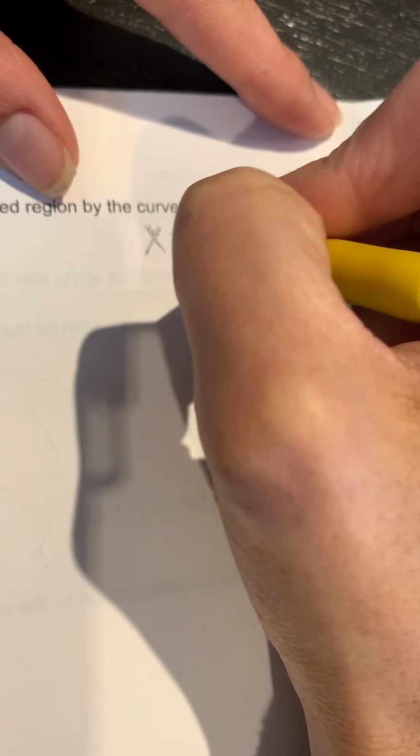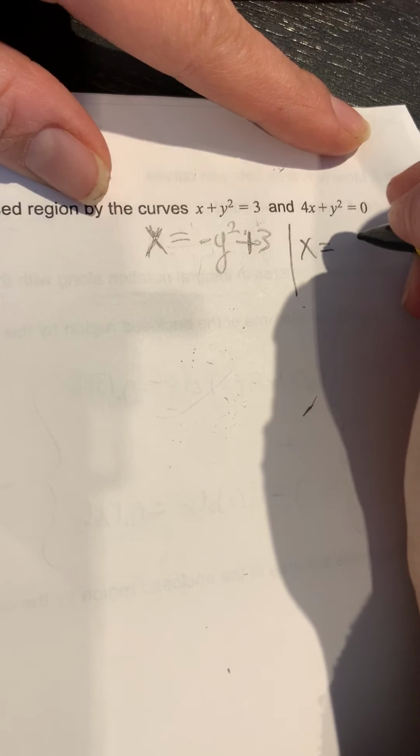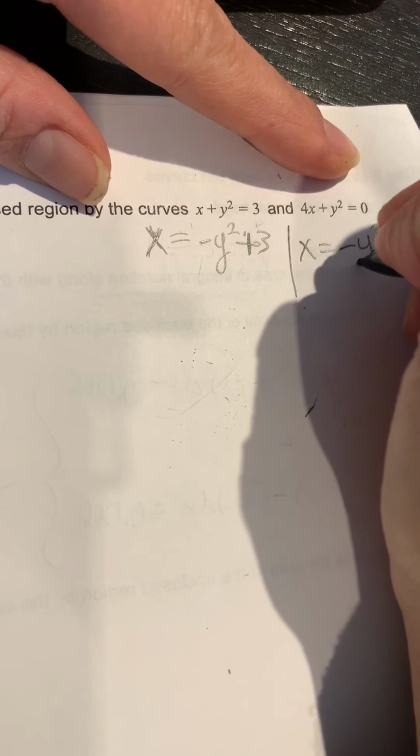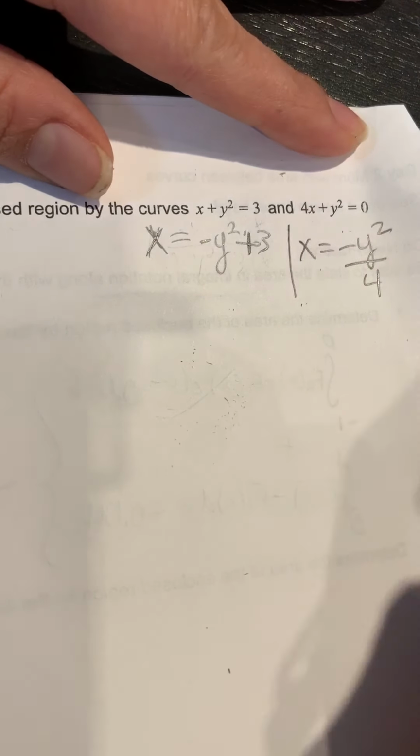Okay, so x equals negative y squared, I knew that, plus 3. Okay, so that's that one. And this one over here is x equals negative y squared over 4, right? You got that. So you have these two functions.